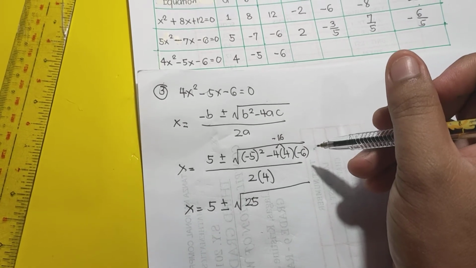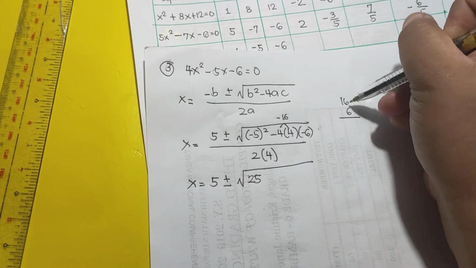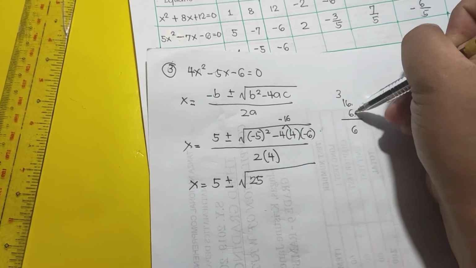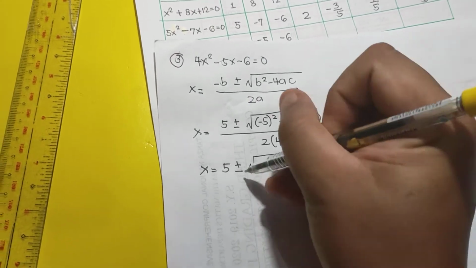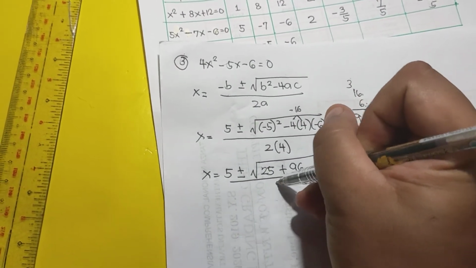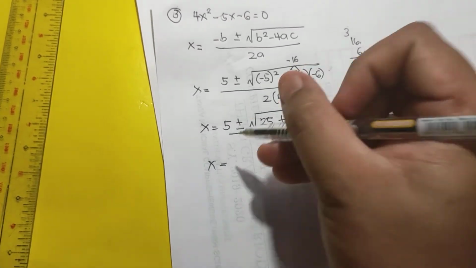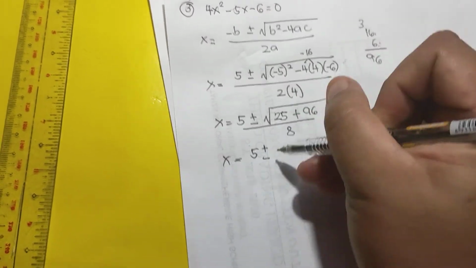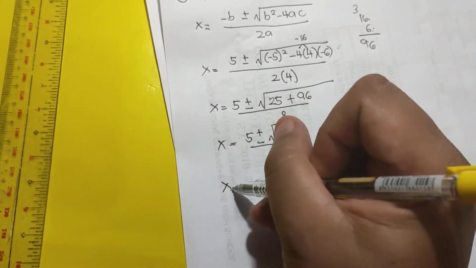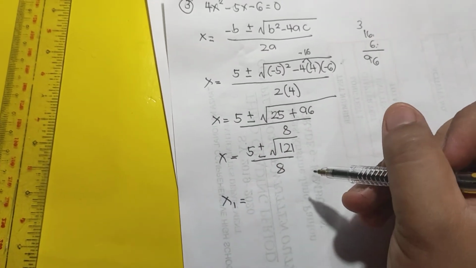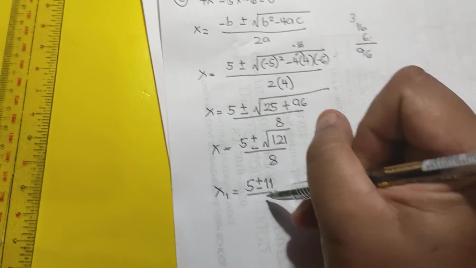16 times 6. So solve natin. So 16 times 6, 6 times 6, 36, carry 3. So we have 96, plus 96, all over 2 times 4, we have 8. Okay, 25 plus 96, the answer is 121. Okay, square root of 121 all over 8. Anong square root ng 121? Yes, we have 11. 5 plus and minus 11 all over 8.